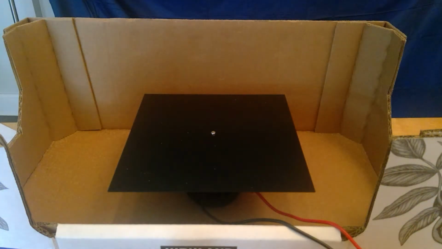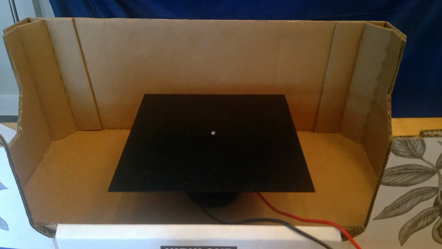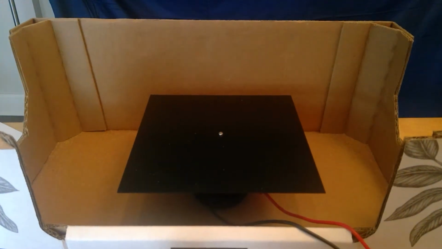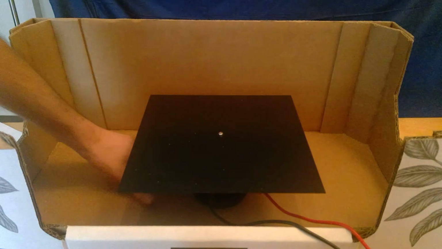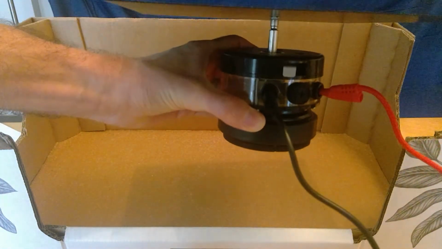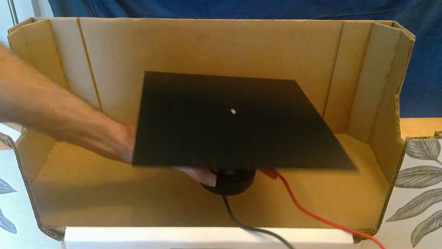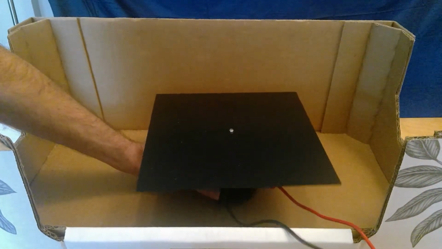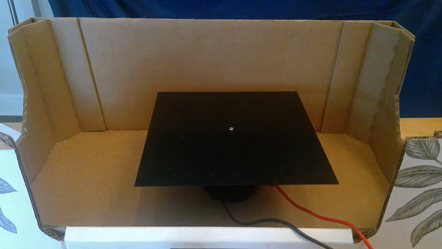All right, one more video. This one is a little bit messier. So as you can see, I have my setup here inside of a cardboard box, but all it is is the same device we used earlier that generates a frequency. But instead of having a spring or a string attached to it, it's just attached to a metal plate.